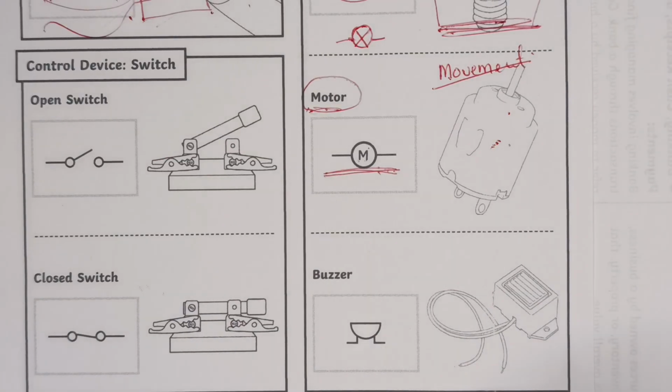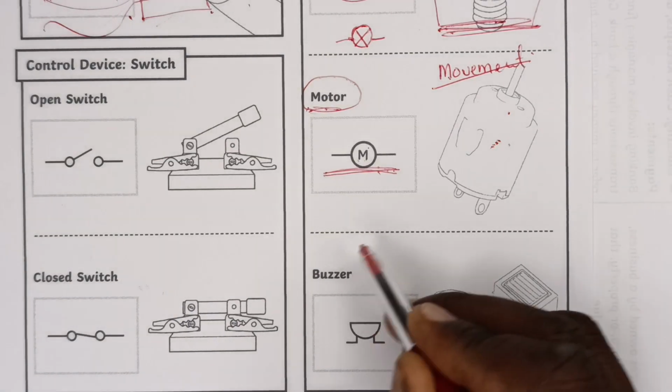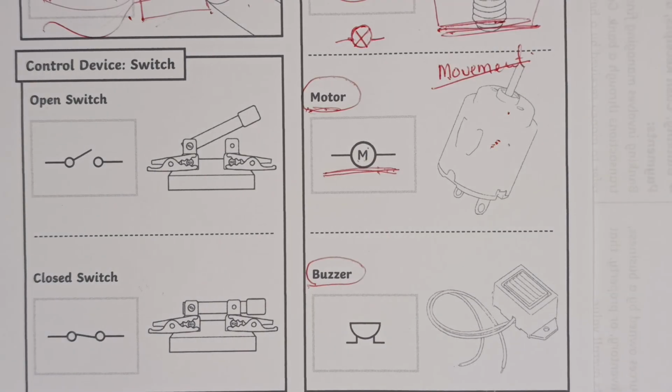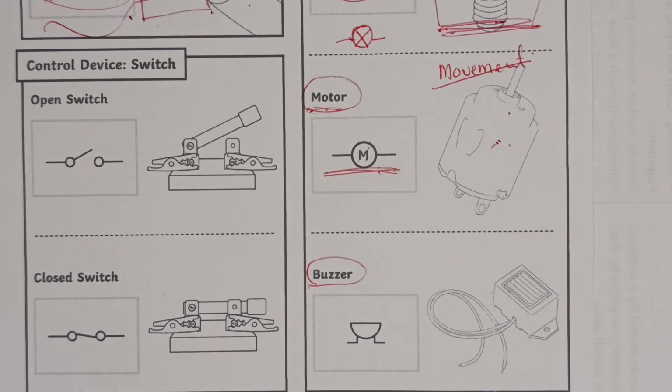Okay, let us look at another output device which is called a buzzer. A buzzer is a device that gives a buzzing sound. When you connect it, it may give you something like a beep or something that will make a sound.